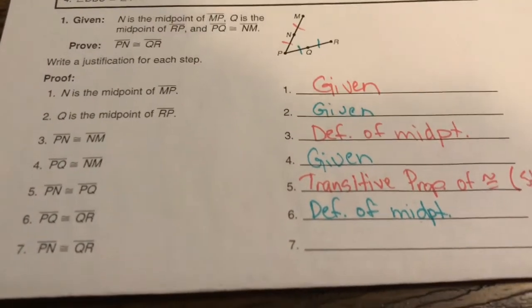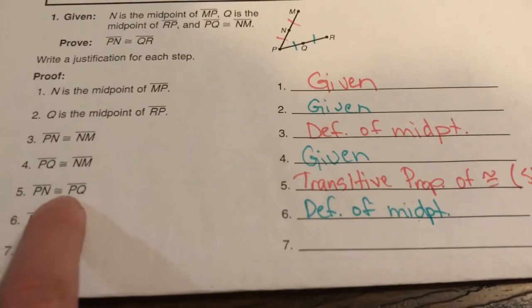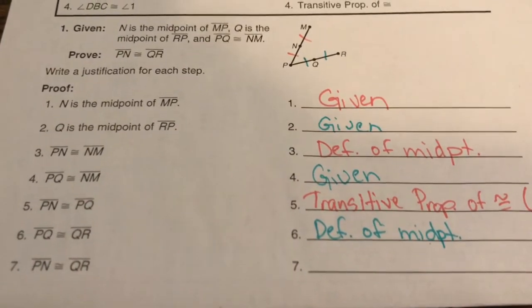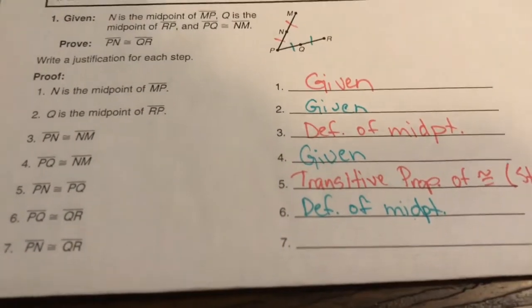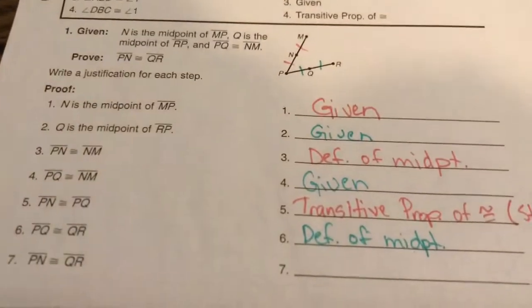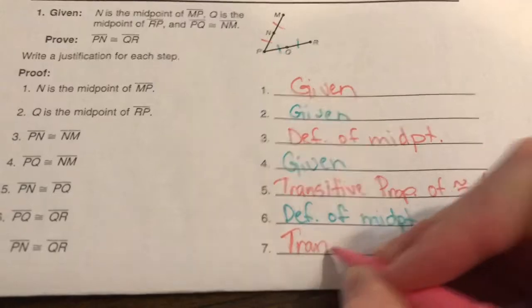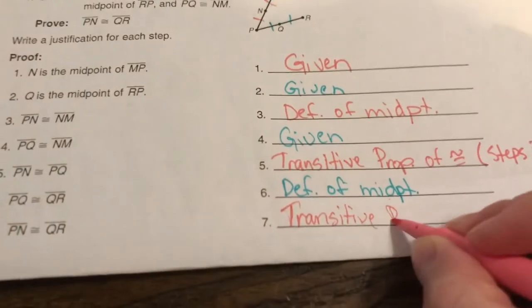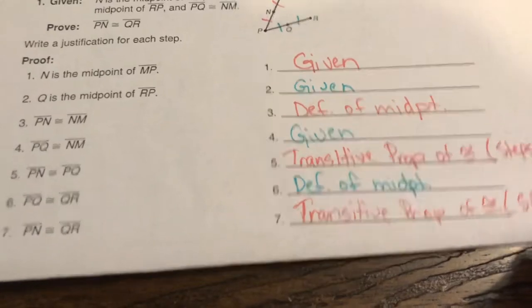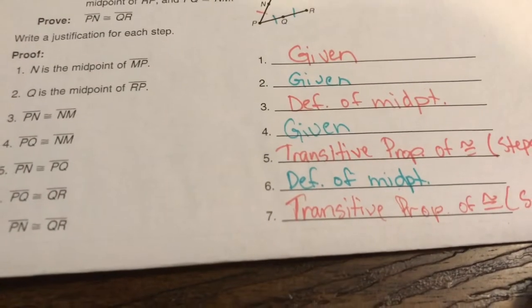And then our final step that we are trying to prove is that segment PN is congruent to segment QR. And again, we have segment PN congruent to segment PQ and also segment QR congruent to segment PQ. So again, this is going to be the transitive property of congruence from the two steps above, steps 3, 2, 5, and 6.